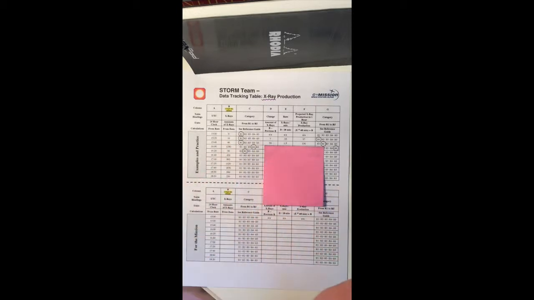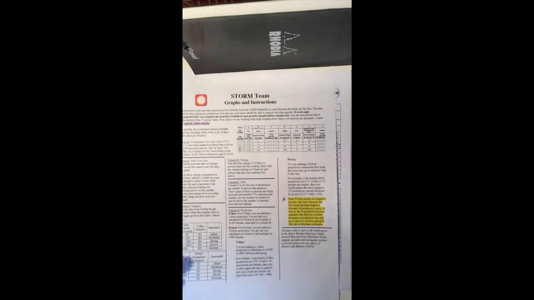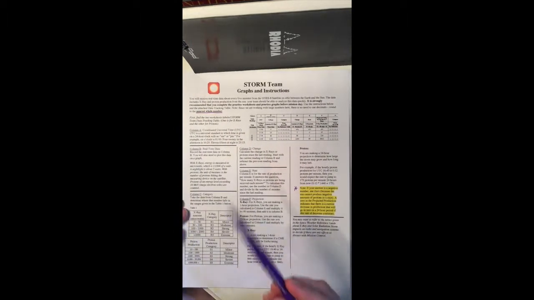Next column, column C. Where is this coming from? What is this, R1, R2? Well, refer back to your sheet. Here we go, column C. This is the type of category it's going to fall into. And here it's pretty straightforward. We're working on the X-ray sheet right now, so I'm going to look at the X-ray category.